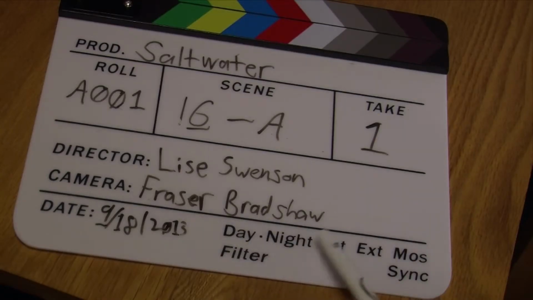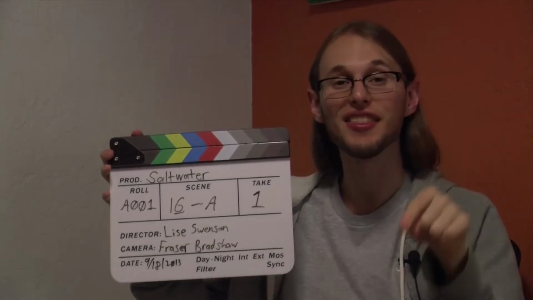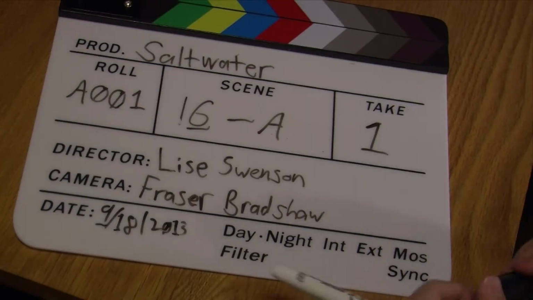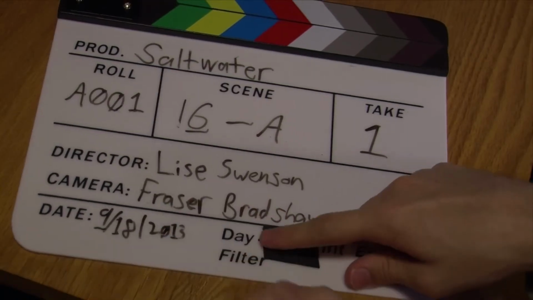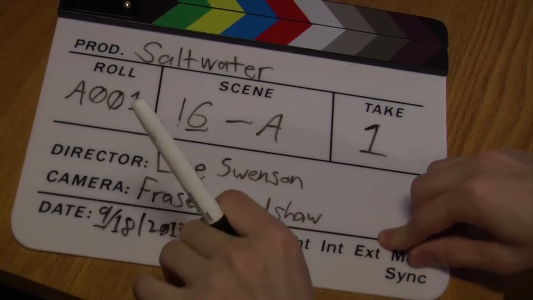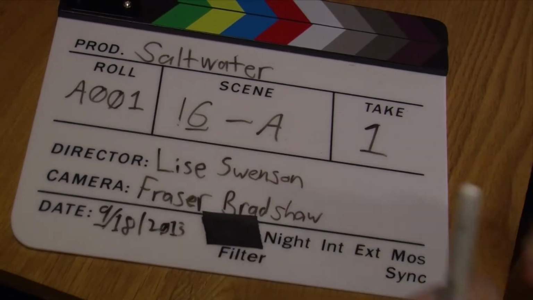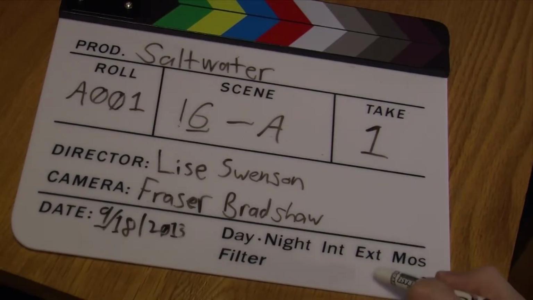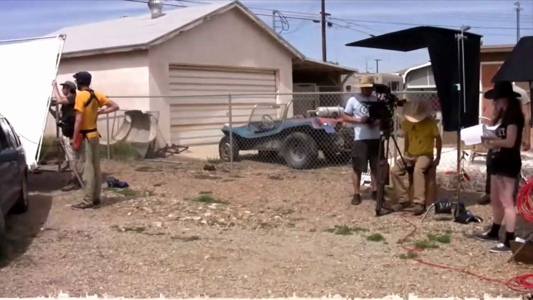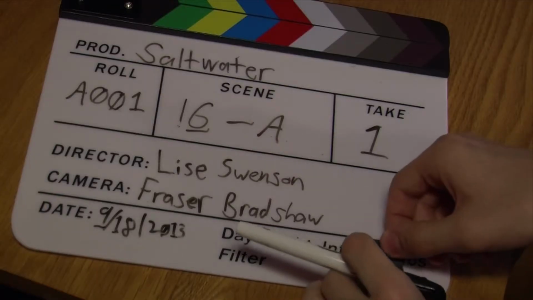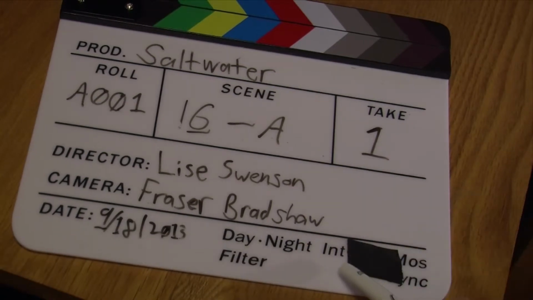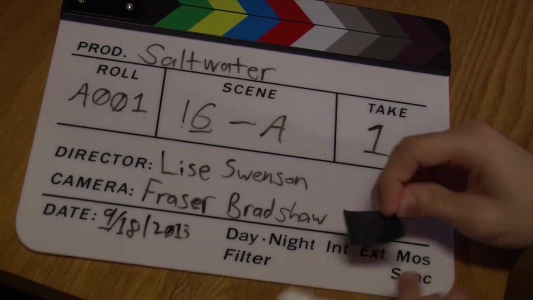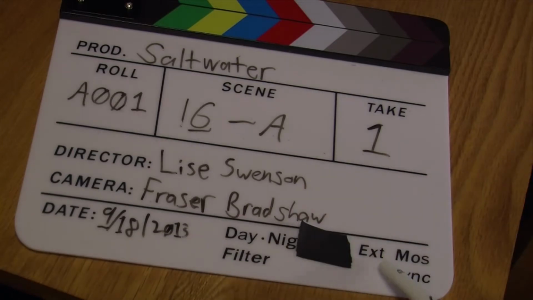Now for the day and night section, it's not talking about the time of day it is right now, it's talking about the time of day in the movie. So if it's a day shot, then you put a little piece of gaffer's tape over night, and vice versa for night. Now for the interior and the exterior, meaning inside and outside, you put a little piece of gaffer's tape over exterior if you're shooting inside. Put one over interior if you're shooting outside.